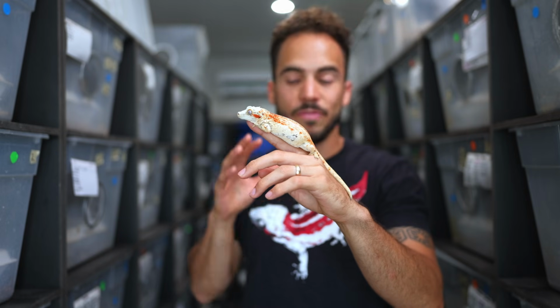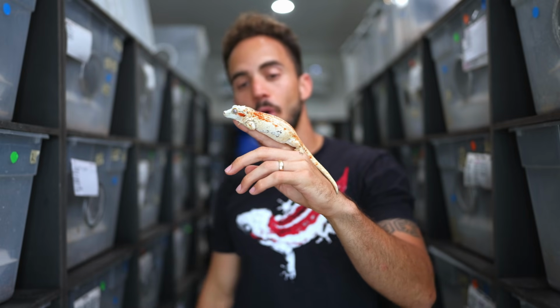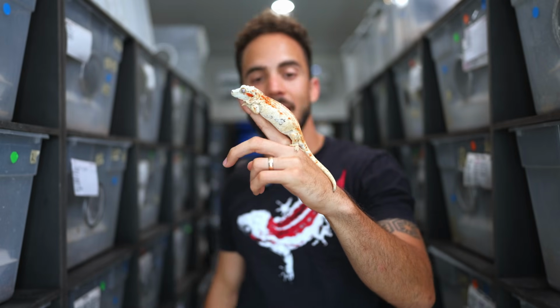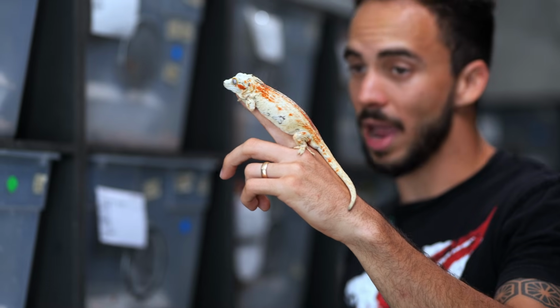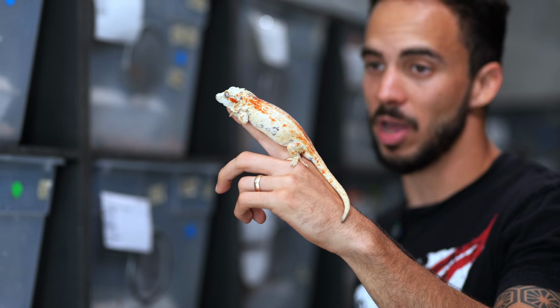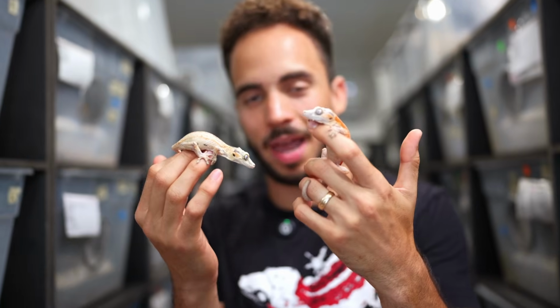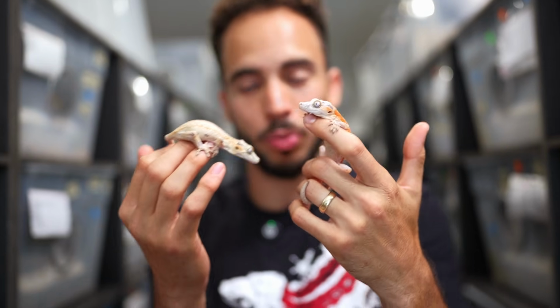I showed a video with these guys before, but now I'm going to show you the two holdbacks that I have growing out that rival or are even better than this male right here. Now, these two little gargoyle geckos are not fired up, but they are the same exact gene mutation that's going on with that previous gecko.